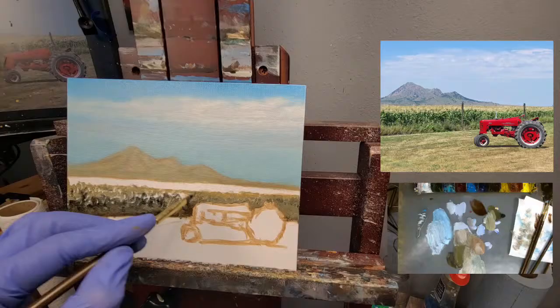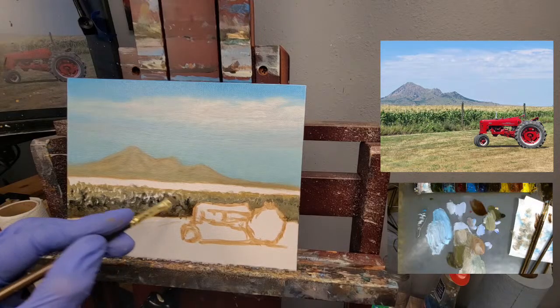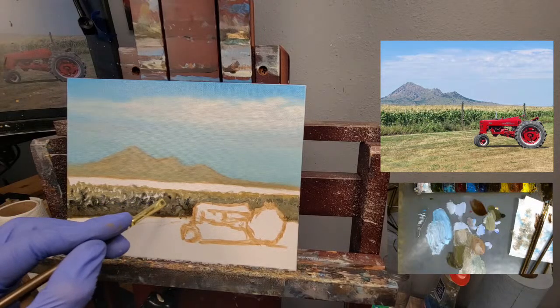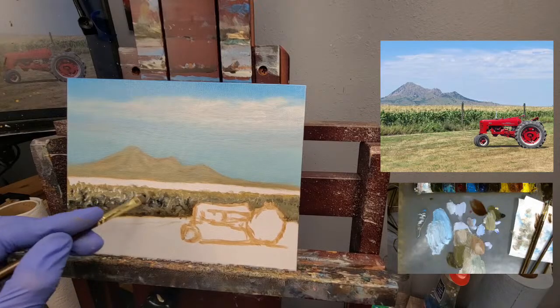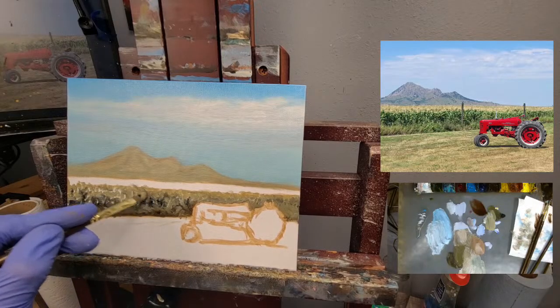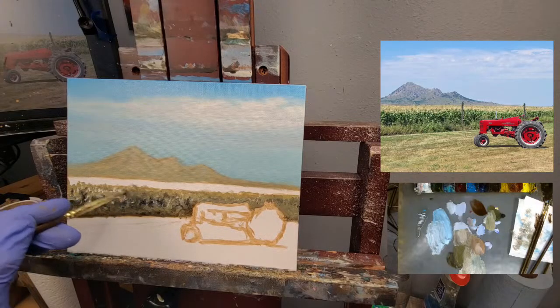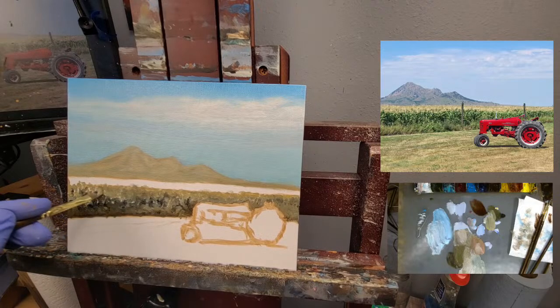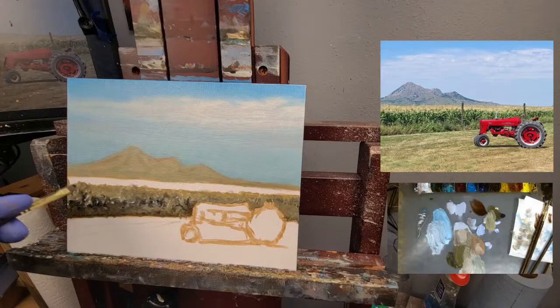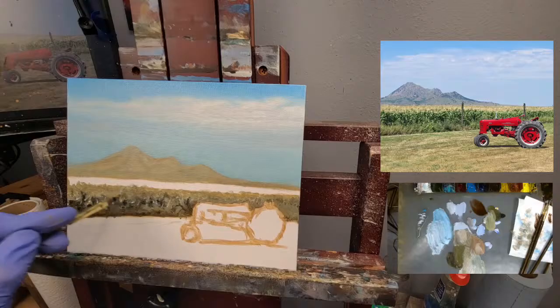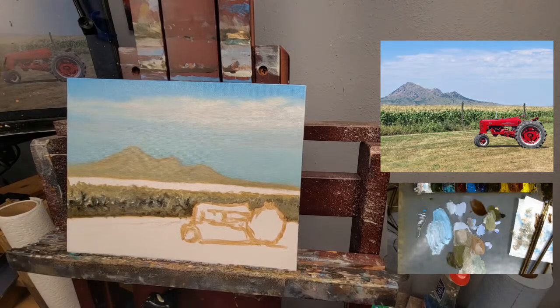I think I was fooled by the color, because I think I got these values wrong. So we'll figure it out, because look how close these and these are.